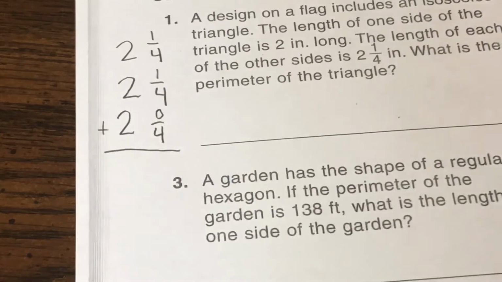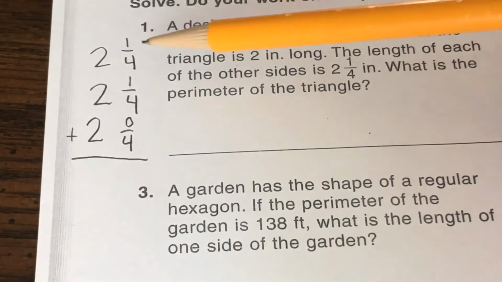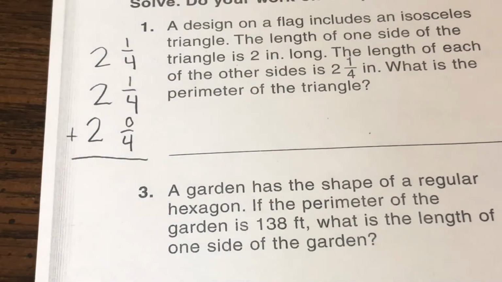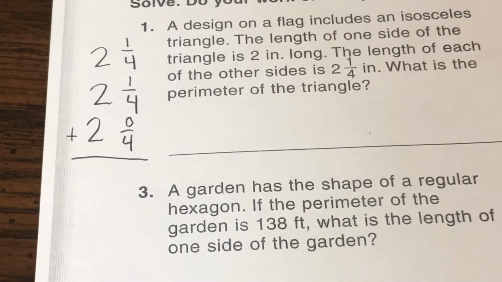Now, the great news here is they're already same denominators. So when I'm adding fractions, I'm going to add up my fractions first. Remember, the denominator stays the same because they're already the same. And then I'm going to add up my whole numbers. Now, I am going to make sure that my fraction's in simplest form when I'm done. And I'm also going to make sure that I have a label.